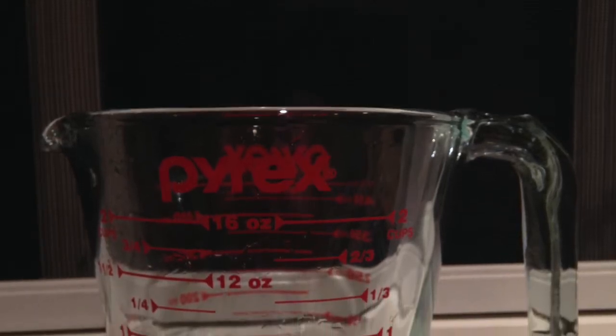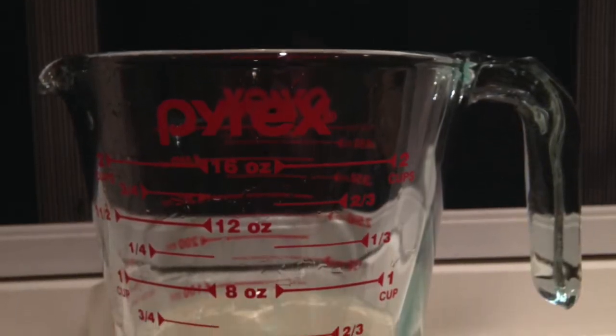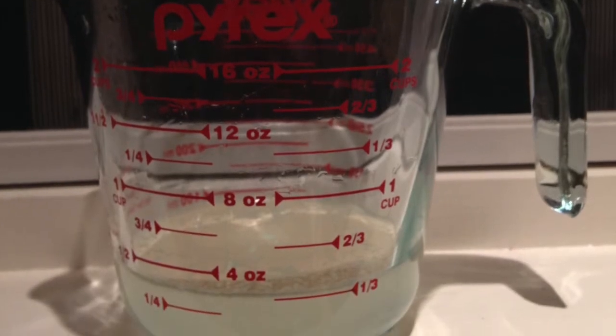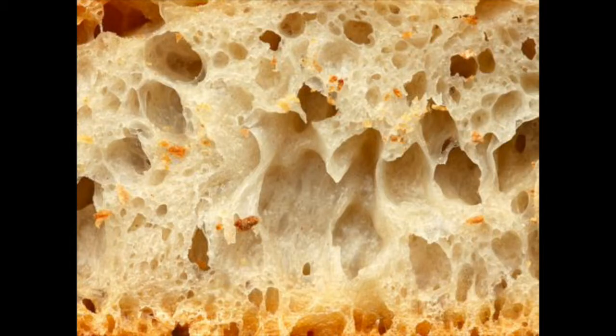Water plays an important role in baking bread, as it allows gliadin and glutenin to form gluten. With more water, the gluten becomes more extensible. Extra water can also make bubbles in the bread. When it bakes, the water turns into steam and creates little hollow pockets.